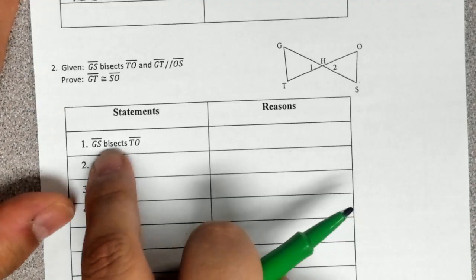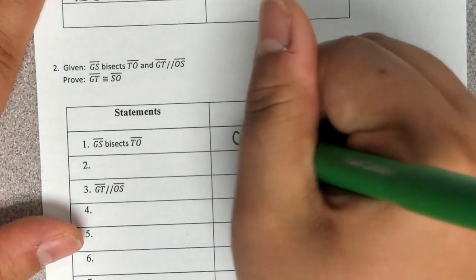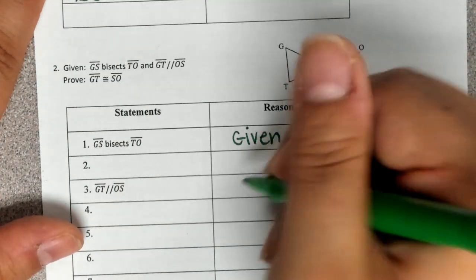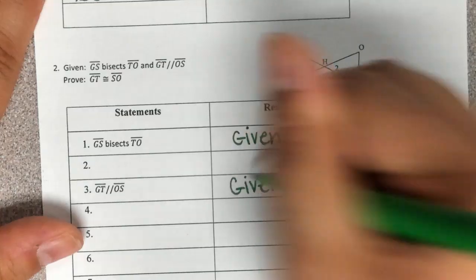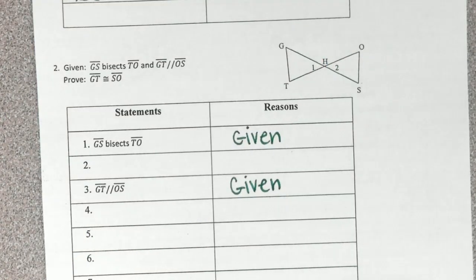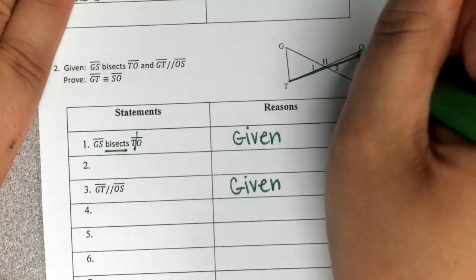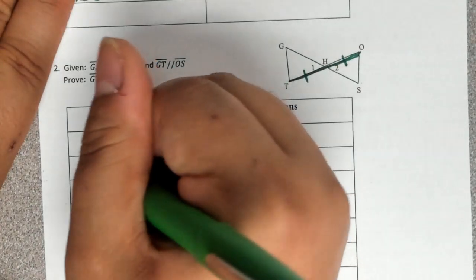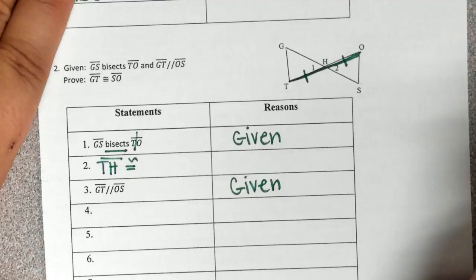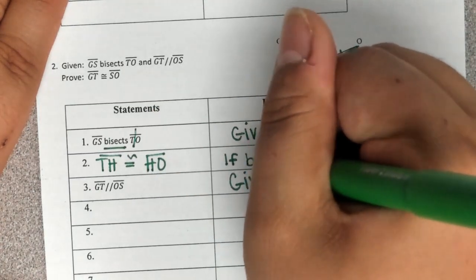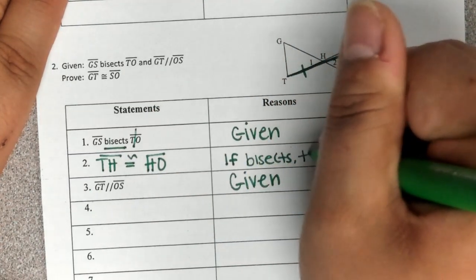But let's go off. What is my first thing? Given. And then what else did it give me here? Another given. It just skipped a box. Well, I need to add to my picture. What is this word bisects? GS bisects TO. Which means what? TH is going to be congruent to HO or OH. And we can't write midpoint because there's no midpoint in that. We have to write if bisects, then congruent.